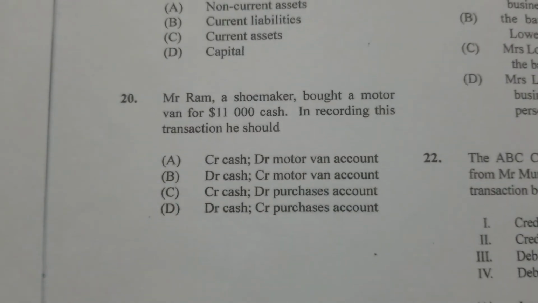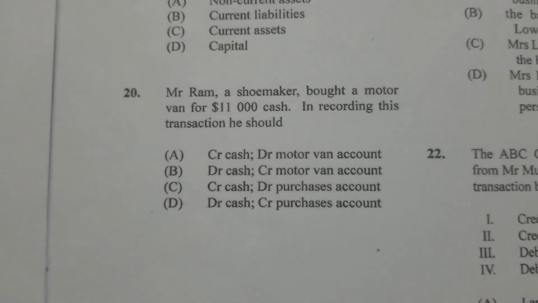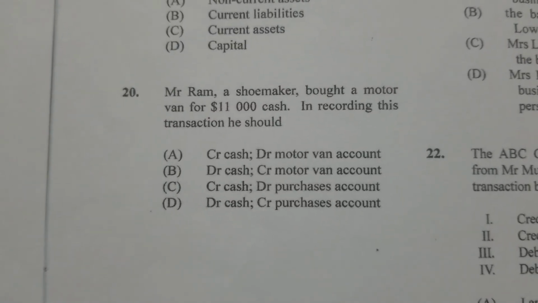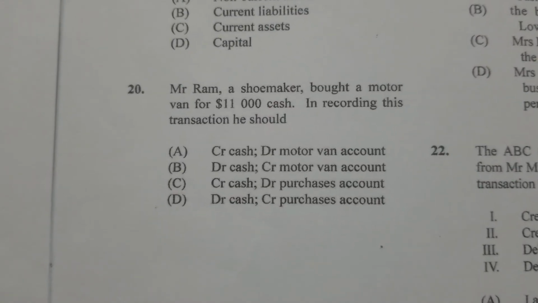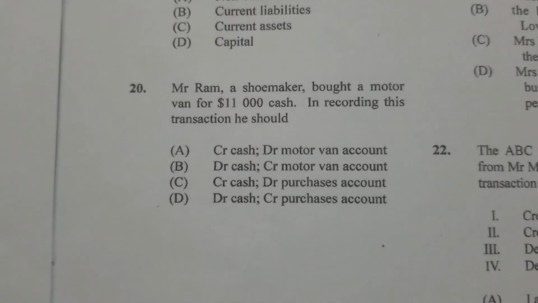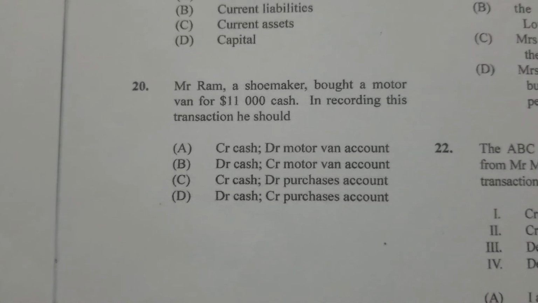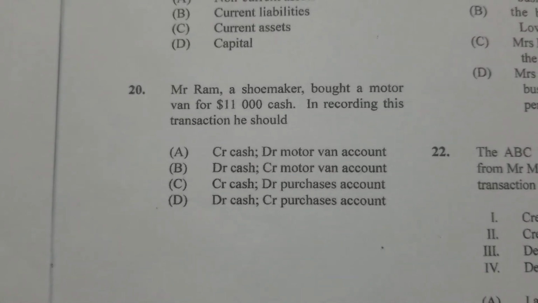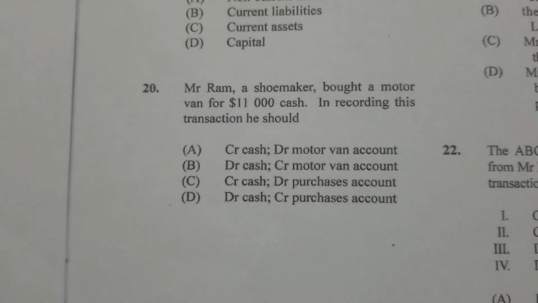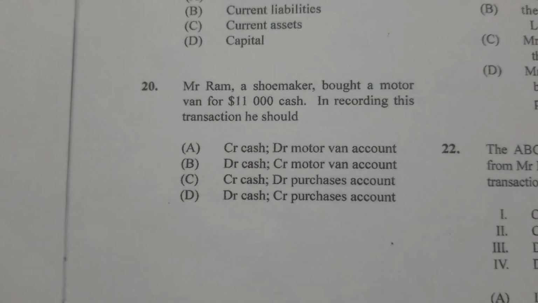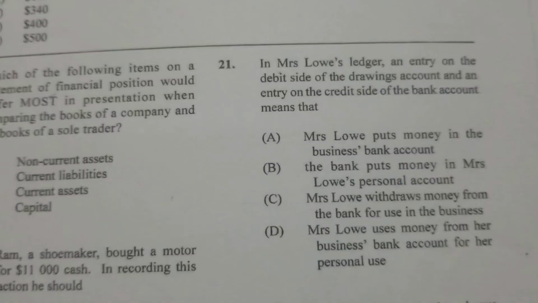Question 20. Mr. Ram, a shoemaker, bought a motor van for 11,000 cash. In recording his transaction, if he's buying the motor van, we're receiving the motor van, and accounts receiving are debited, so we should debit motor van and credit the cash. We're spending cash. So the answer would be A. Debit motor van account and credit the cash account.